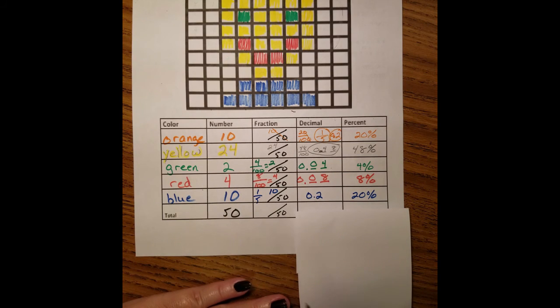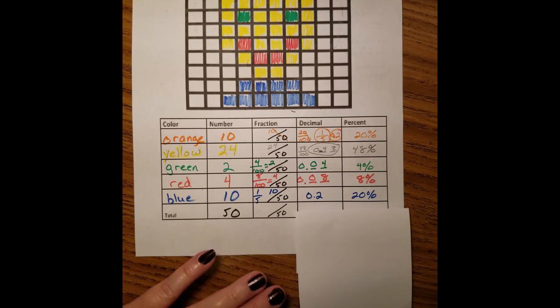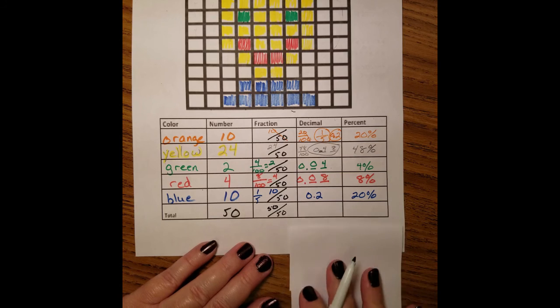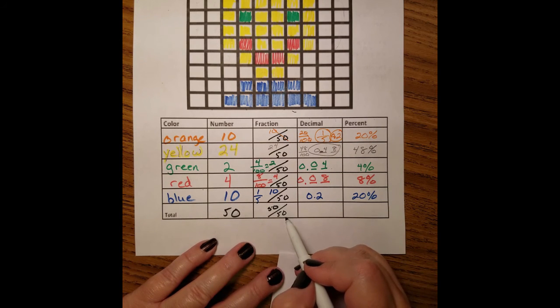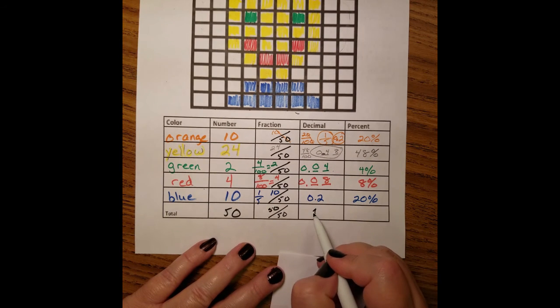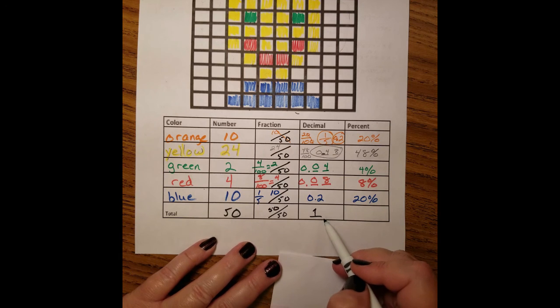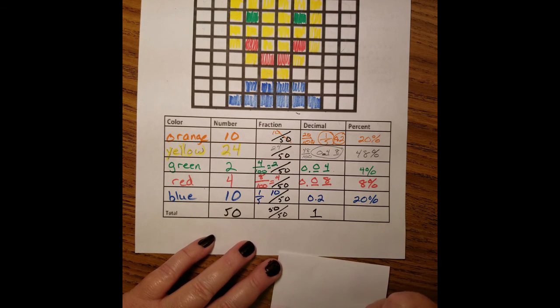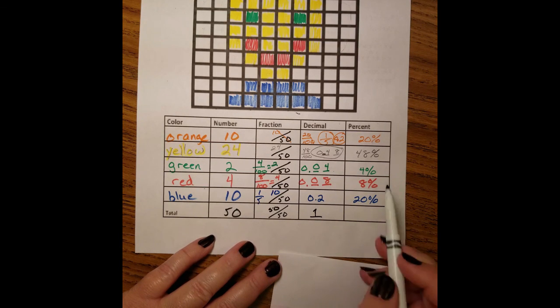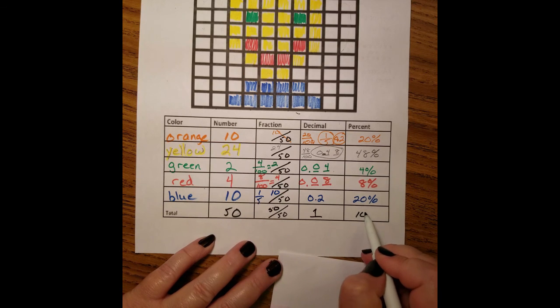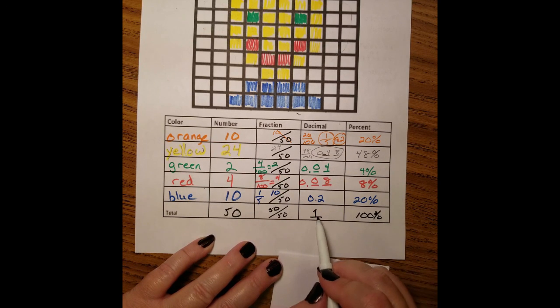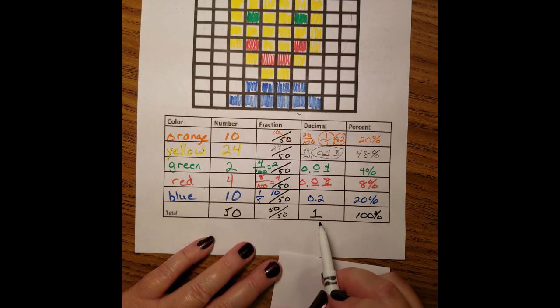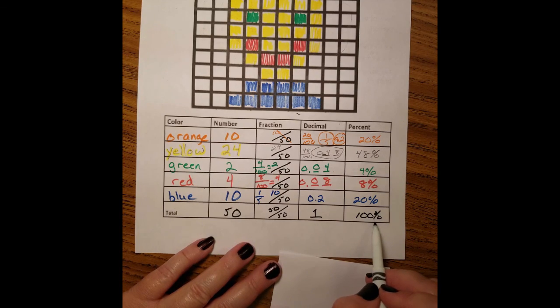And the last one, the total, we know it's 50 over 50. Any number on the top and the bottom that is the same is 1. The decimal is 1. You do not need to put a decimal there. You can if you like, but it's not necessary, because we don't go to the store and say, could I please have 1.0 pizzas? We just order a pizza. And percent is 100% because 1 whole is 100%. One perfect test is 100% on the test.